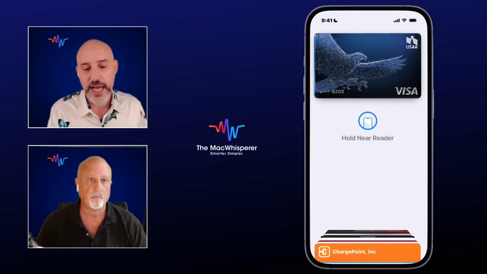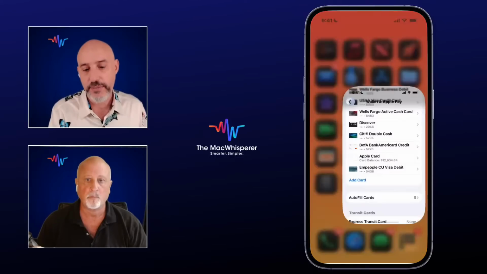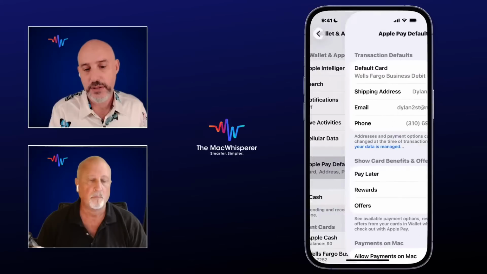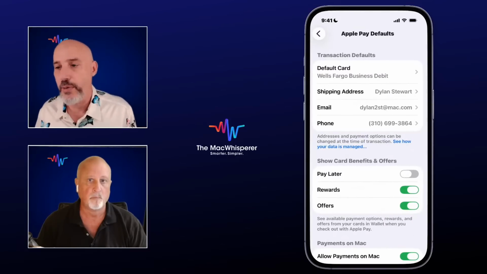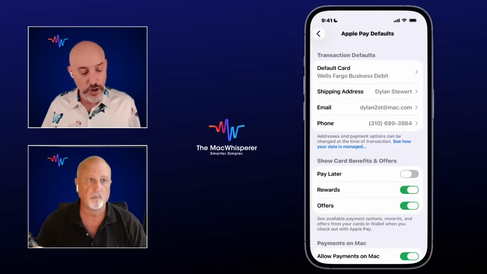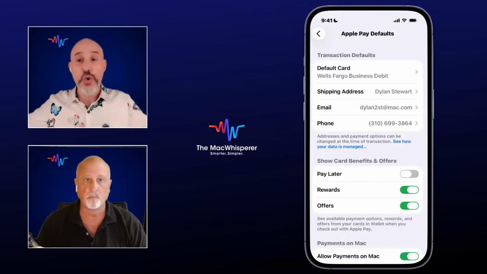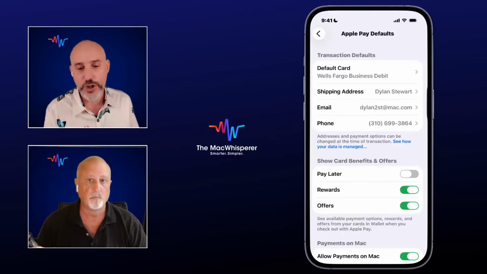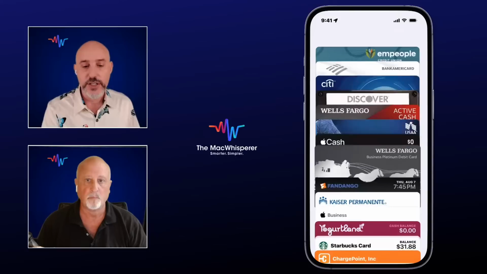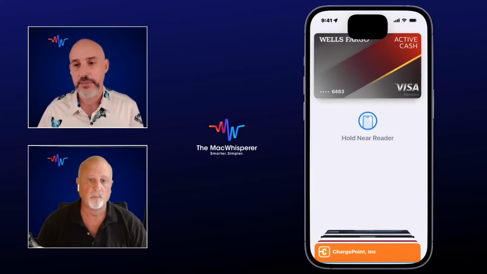When you are inside of settings, let's go back here, you will choose what your default card is. You'll see here for me, it's my Wells Fargo Business Debit. Choose your default card as the one you use the majority of the time, and then it will show up when you double click. In the occasions you want a different card, just tap and tap.